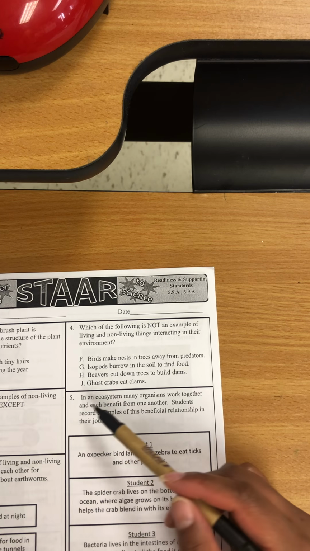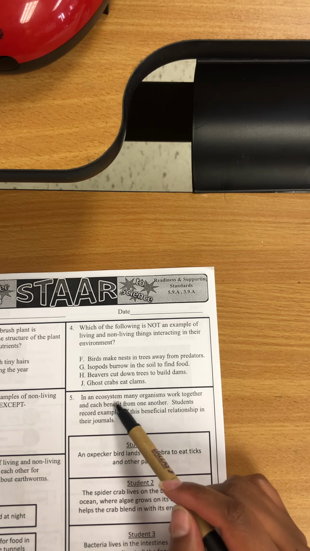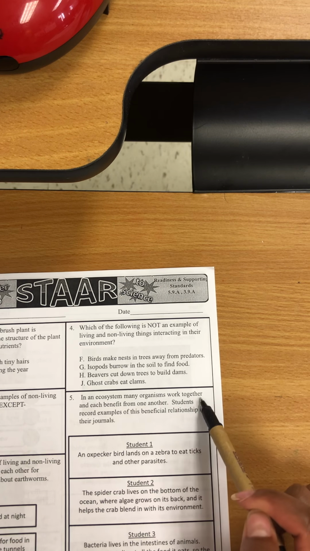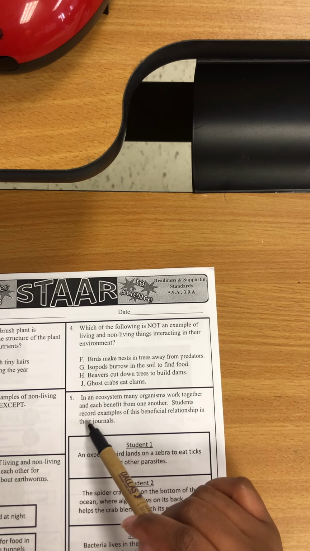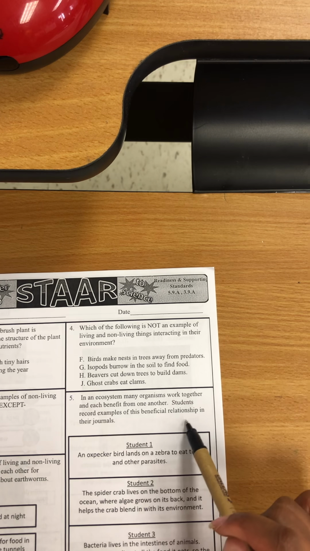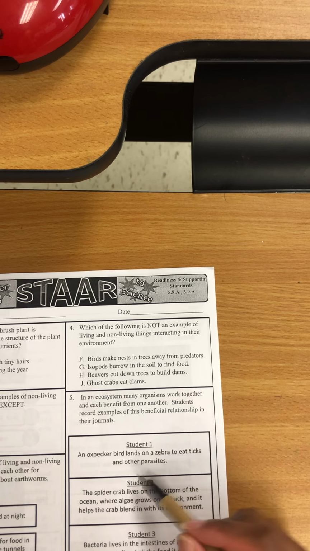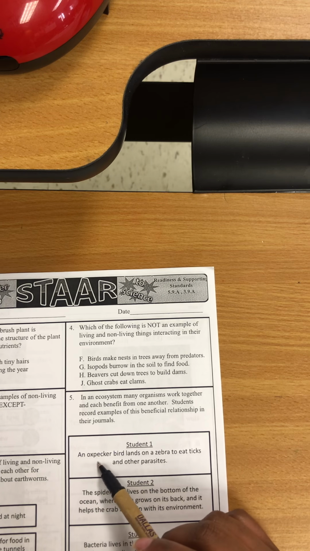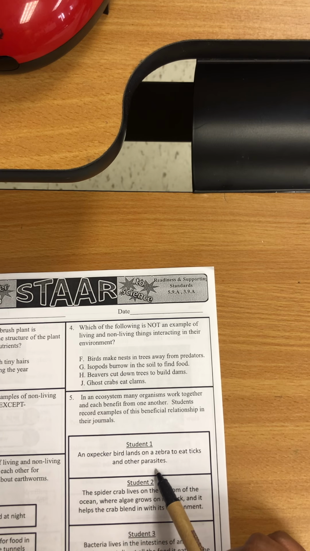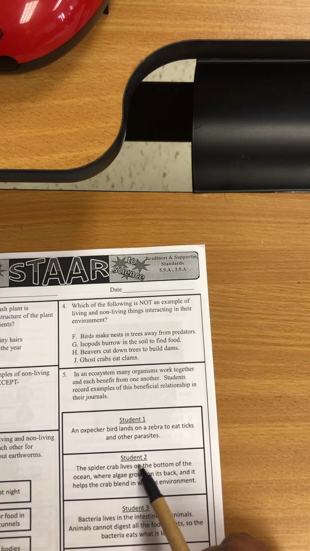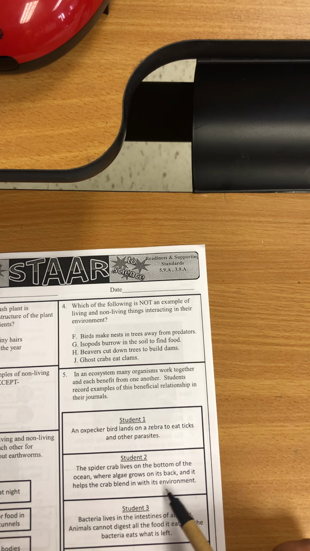5, in an ecosystem, many organisms work together and each benefit from one another. Students record examples of this beneficial relationship in their journals. Student 1, an oxpecker bird lands on a zebra to eat ticks and other parasites. Student 2, the spider crab lives on the bottom of the ocean where algae grows on its back, and it helps the crab blend in with this environment.